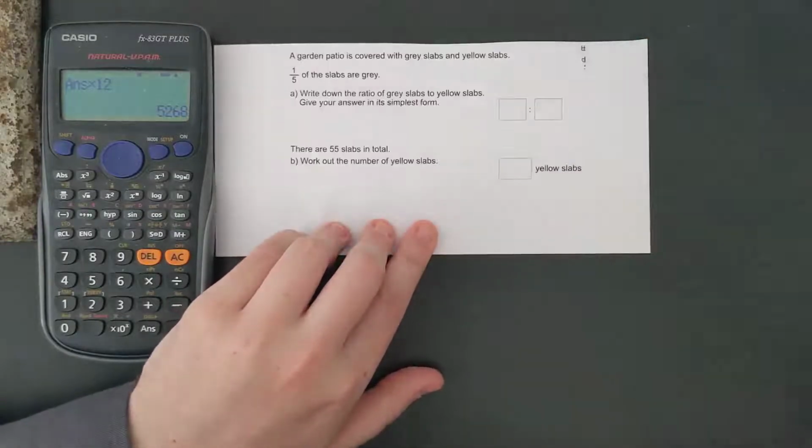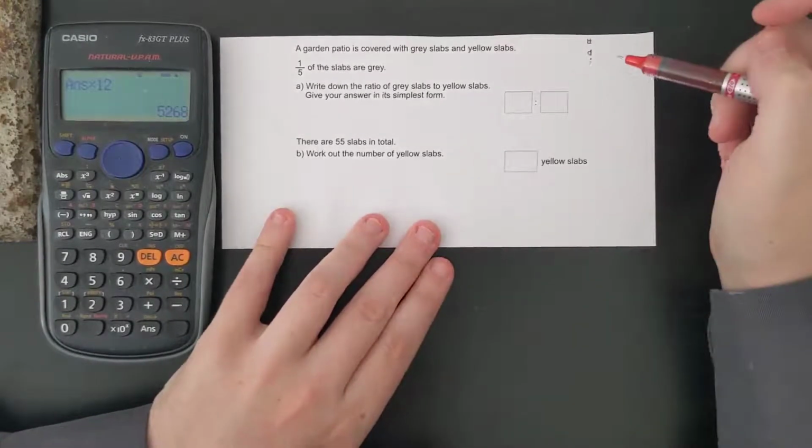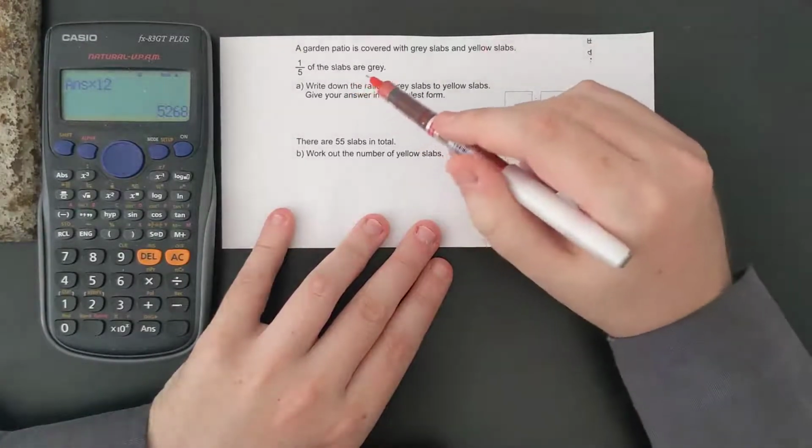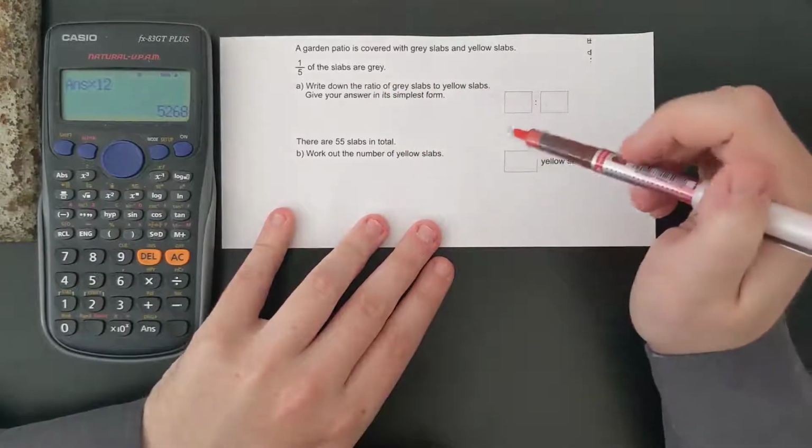And the third question, the final one in this video. A garden patio is covered with grey slabs and yellow slabs. 1/5 of the slabs are grey. Write down the ratio of grey slabs to yellow slabs. Give your answer in its simplest form.